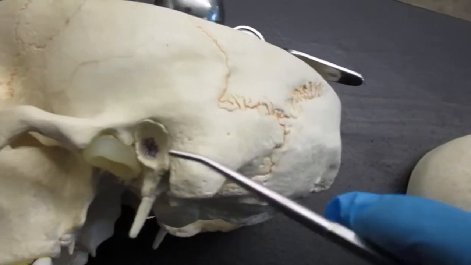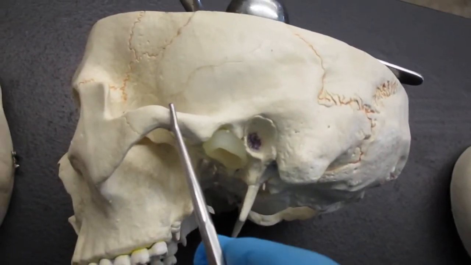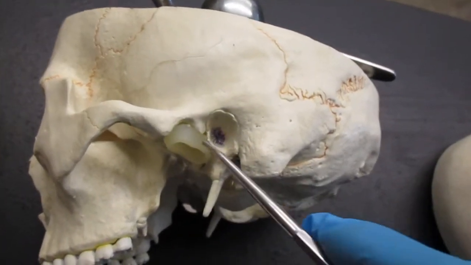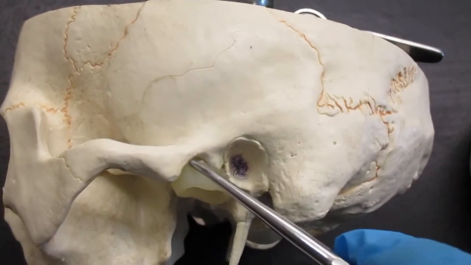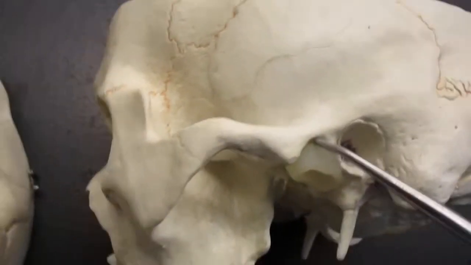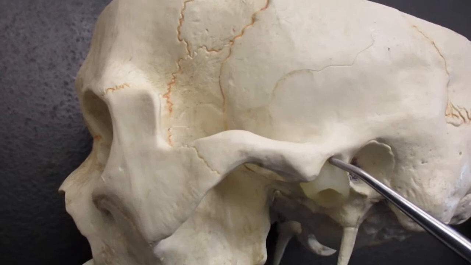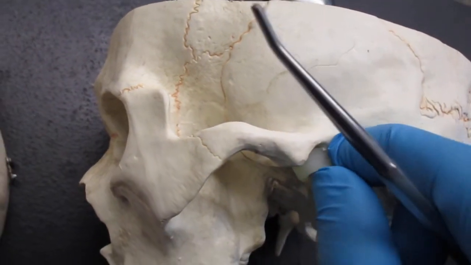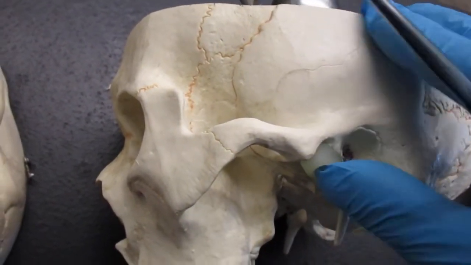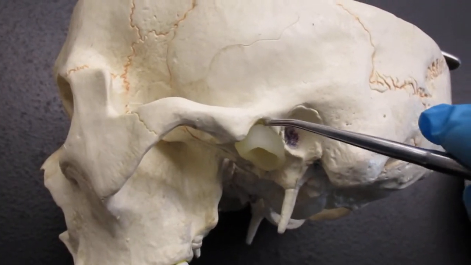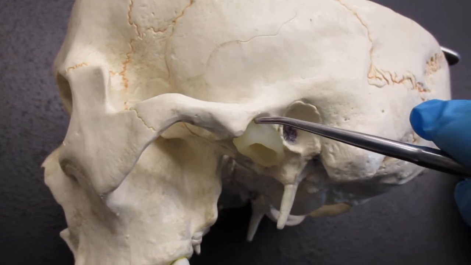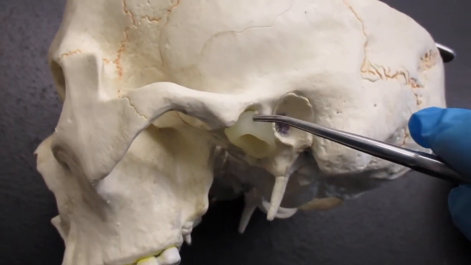So, right here, again, zygomatic process. This right here is showing you the mandibular fossa. It's got a piece of rubber here to resemble the joint.